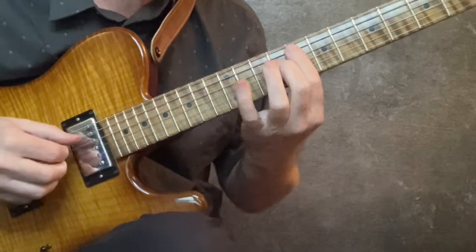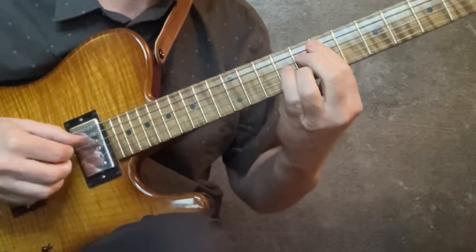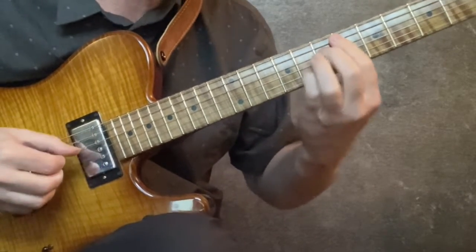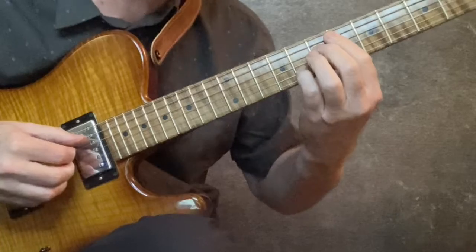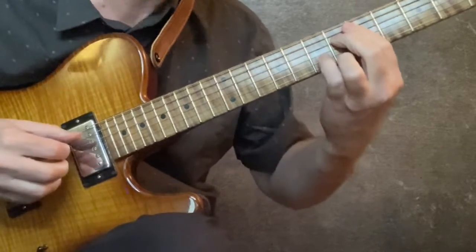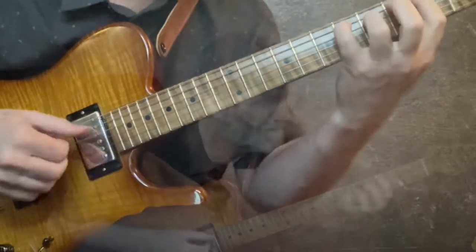And then a turnaround with all dominants. G7, C7, F7, B flat 7. Okay.